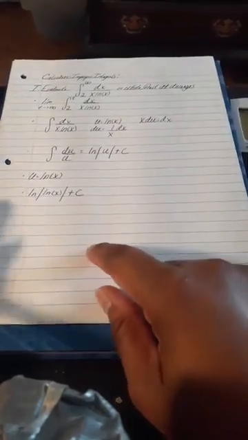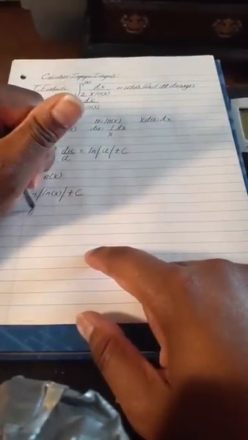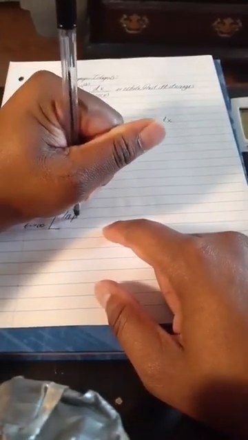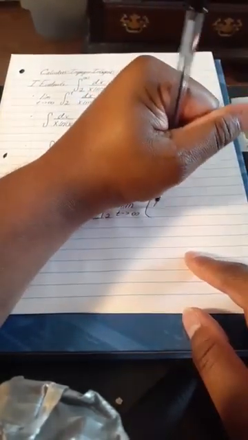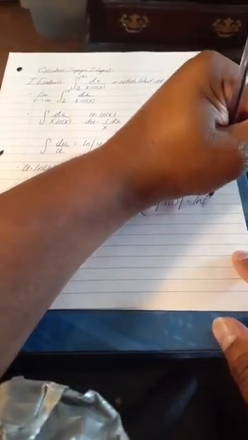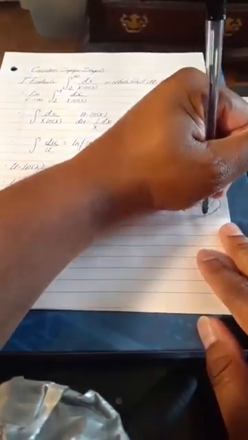Okay, so now that we've gotten the antiderivative out of the way, we can deal with our limits. We have the limit as t goes to positive infinity of ln of ln of x, evaluated from 2 to t. So this will give me the limit as t goes to infinity of ln of ln of t, subtract, and I can drop the absolute value bars, ln of ln of 2, and then we take the limit here as t goes to infinity.